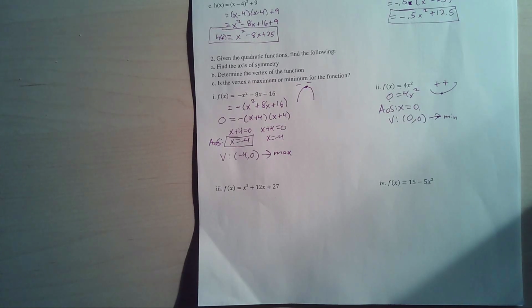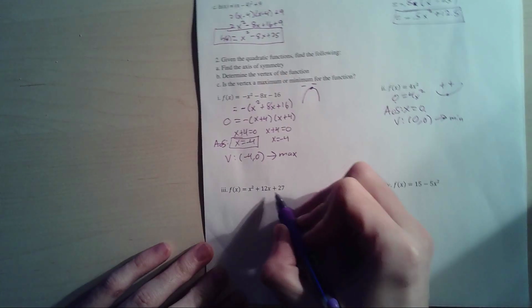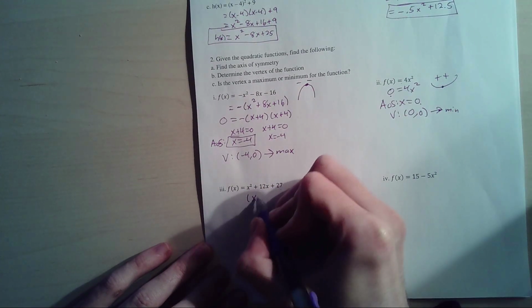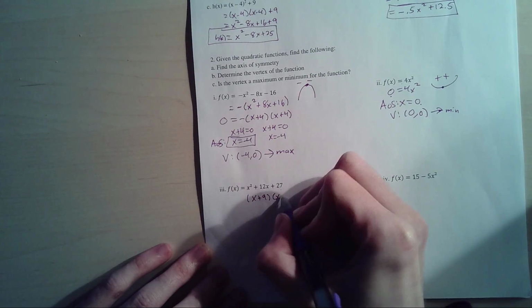This one right here, I'm going to go ahead and solve it both ways. I'm going to do my regular method of solving for the vertex as well as the formula method for those who like it. Figure out what multiplies to 27 and adds to 12. If you do that work, it ends up being positive 9 and positive 3.